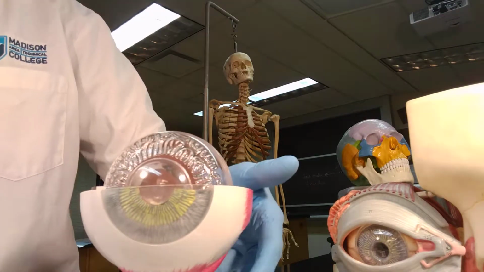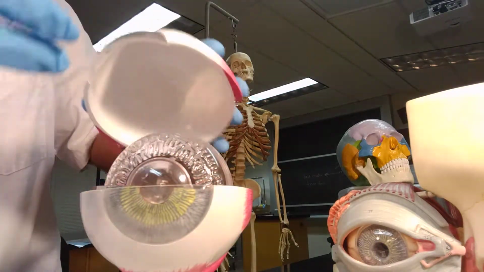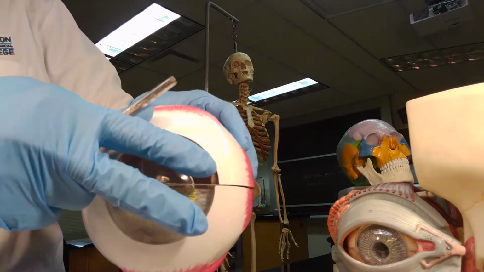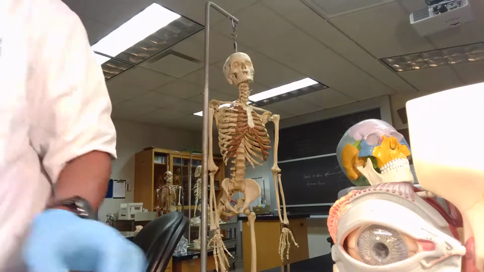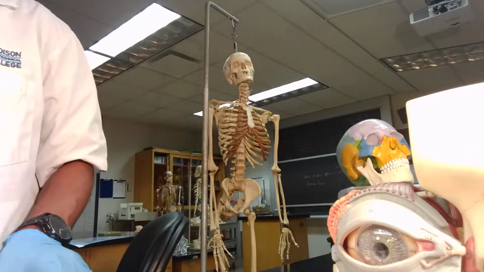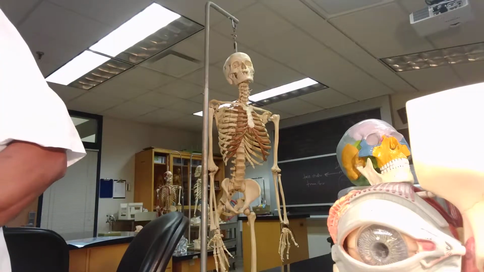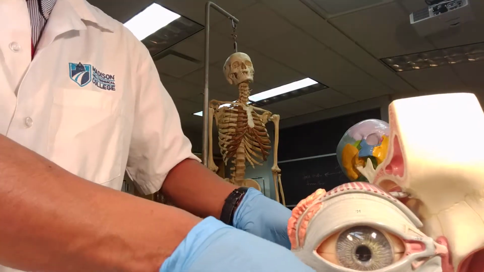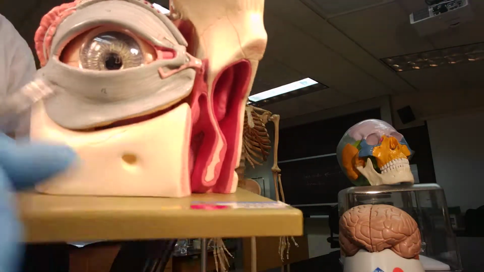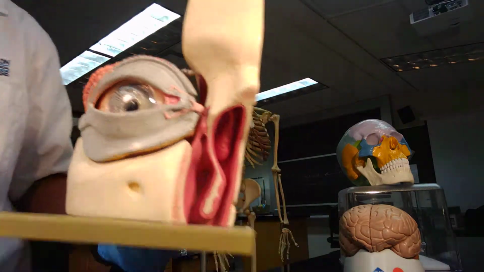If we look at this model of the eye, I wanted to share and show you this model right here. I'm going to pick it up a little bit to show you other parts of the eye.